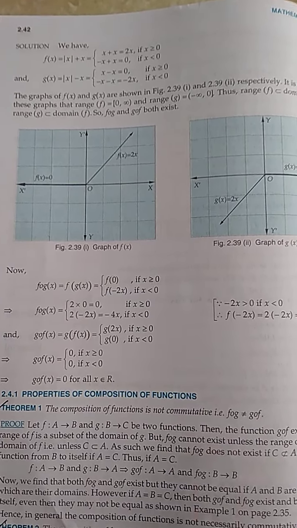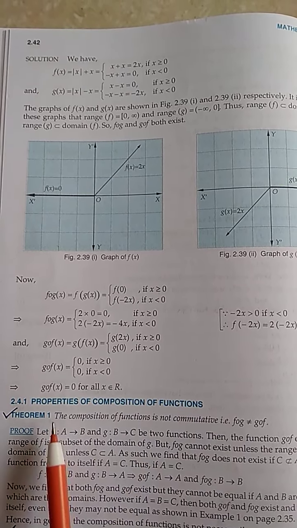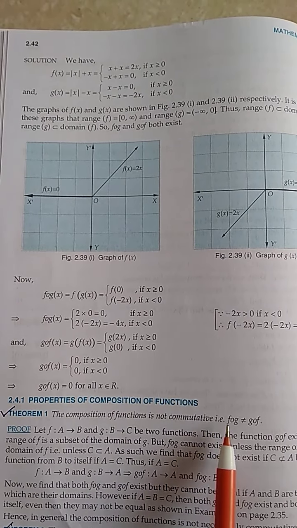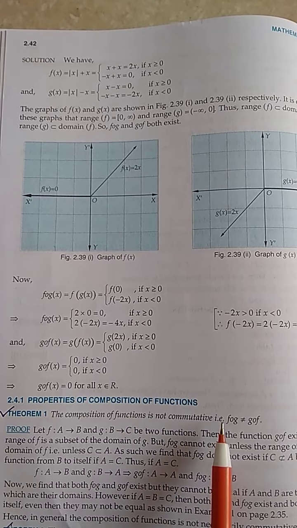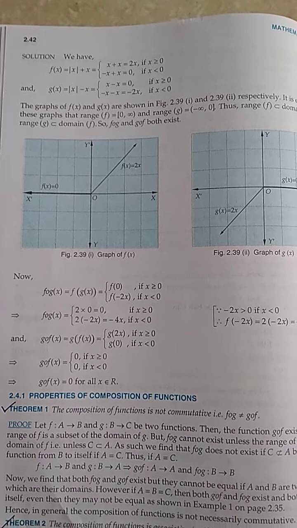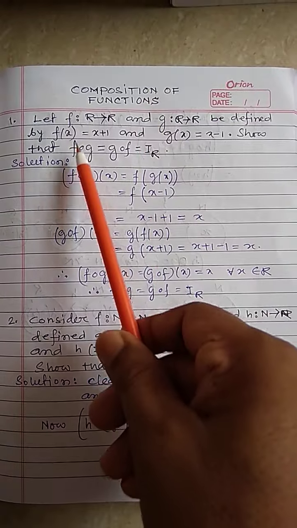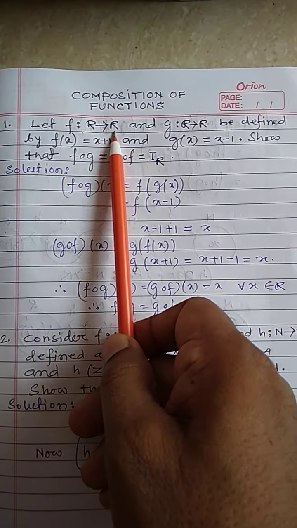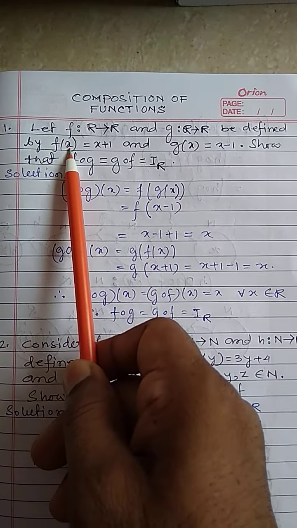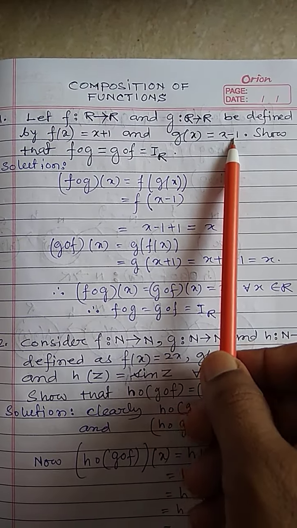Now we study the properties of composition of functions. The first theorem is that composition of functions is not commutative. That is, if f and g are two functions, then fog may not be equal to gof. Let us take an example. Let f be a function from R to R and g be another function from R to R, defined by f of x equal to x plus 1 and g of x equal to x minus 1.